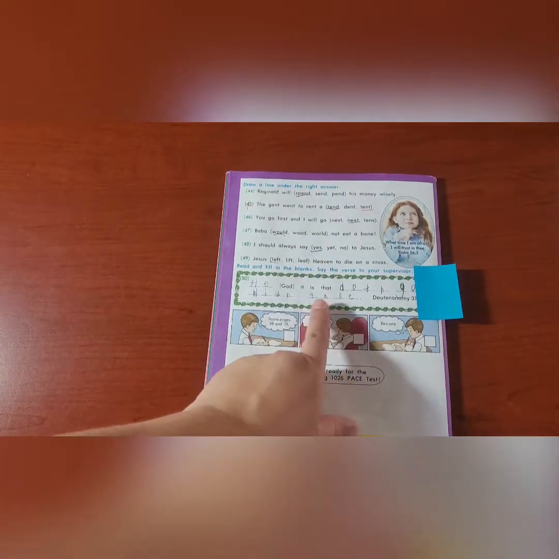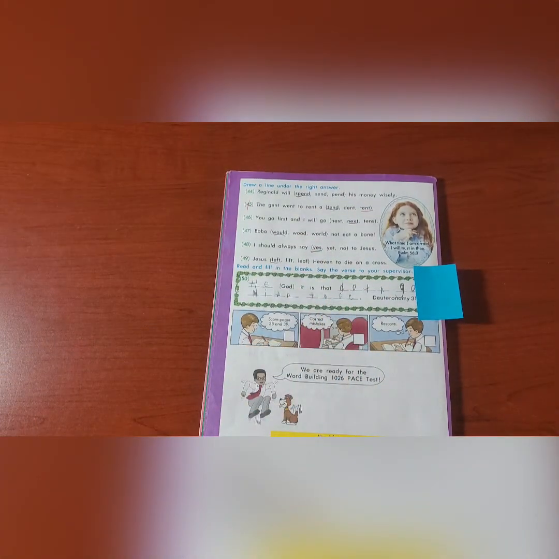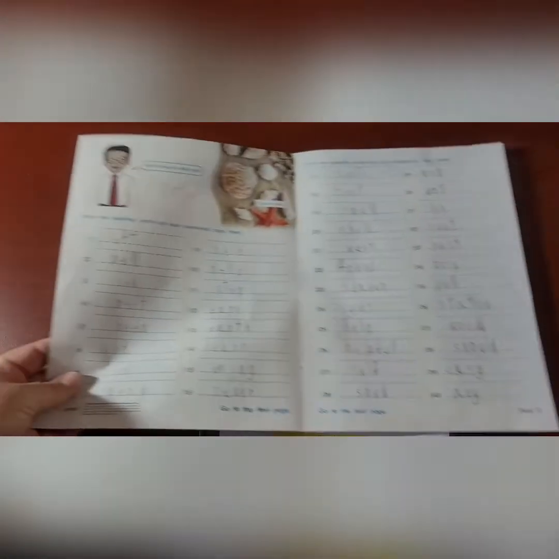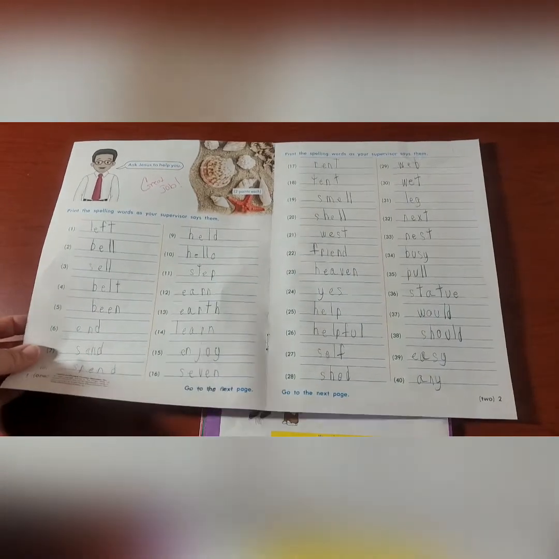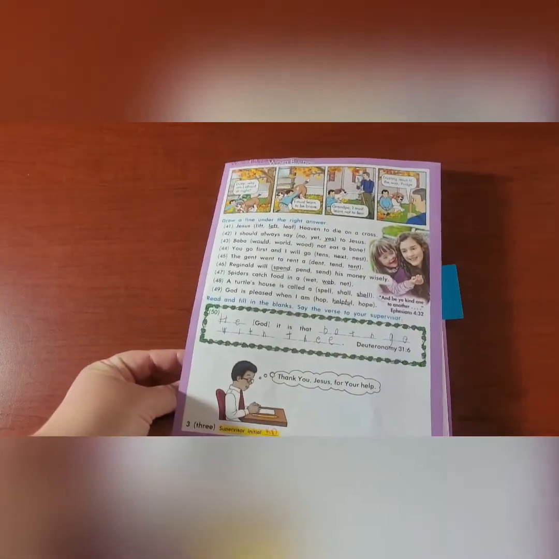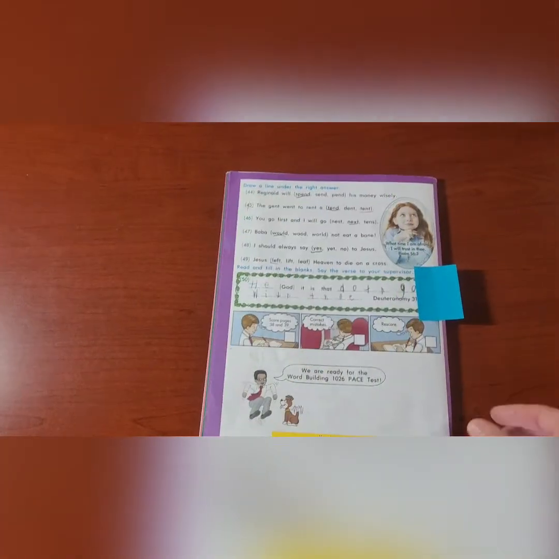Sentences on the back, Bible verse. There's a final test that's on the inside. It is set up the exact same way. So the final test on the inside has the blanks for the 40 words. And then on the back it has the sentences. Okay? So then this is the next.